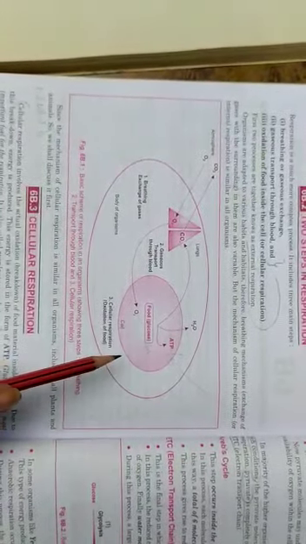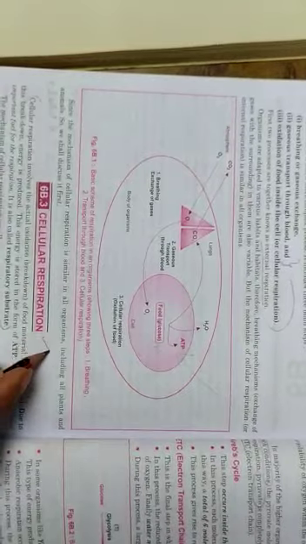Since the mechanism of cellular respiration is similar in all organisms, we will start with cellular respiration in the next lecture. So basically these are the three main steps found in respiration, and in the next lecture we will talk about cellular respiration in detail.